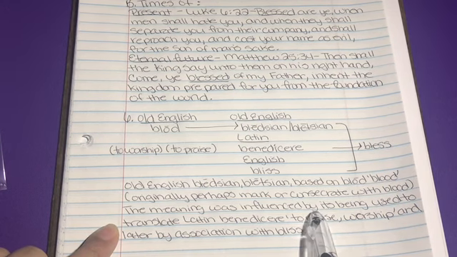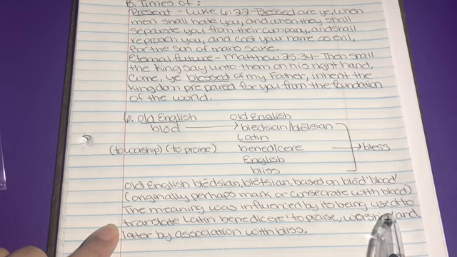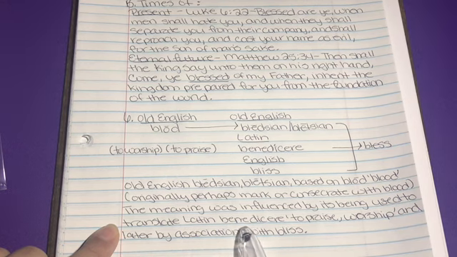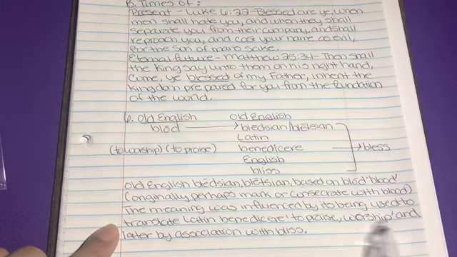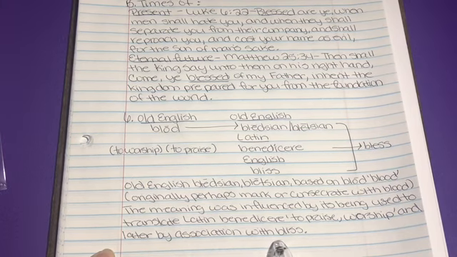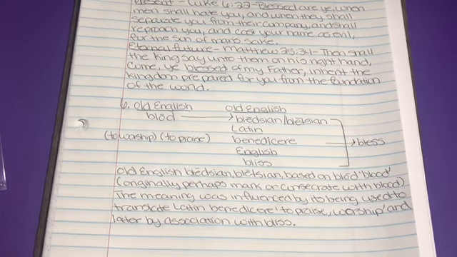The meaning was influenced by being used to translate Latin benedicere, meaning to praise or worship, and later by association with bliss. So that is number 6, the root meaning and the origin.